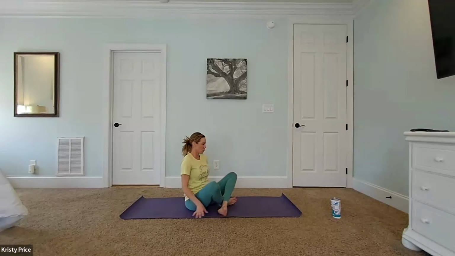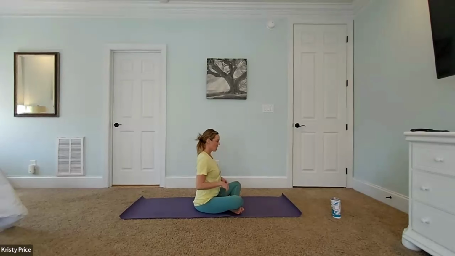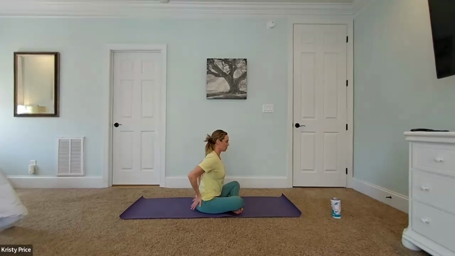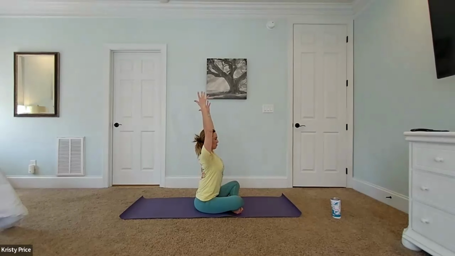Different leg is in front. Lovely. All right. So we are dynamically going to move from a forward fold into kind of an overhead extension. I'll do it sideways so you can see a little bit better. I want to keep my glutes really grounded down to the floor here. I'll start on an inhalation. I'm going to reach my arms up really high.